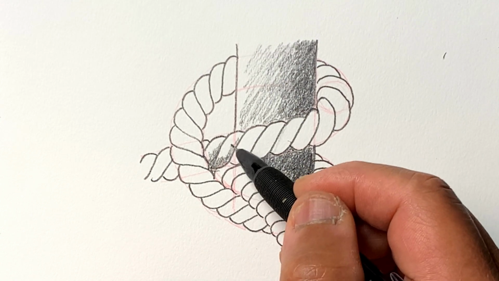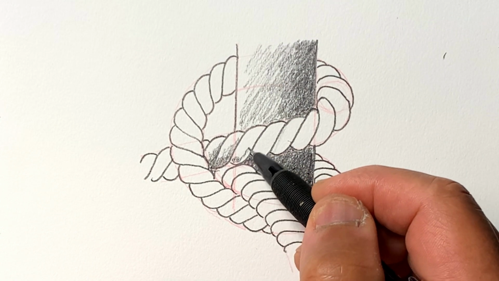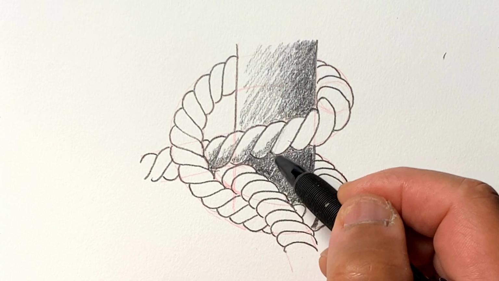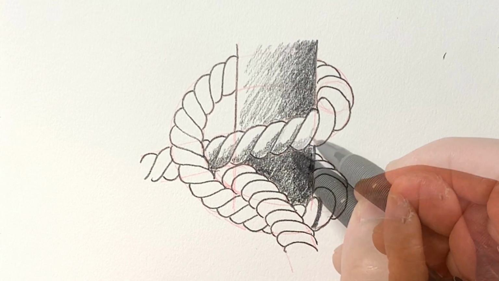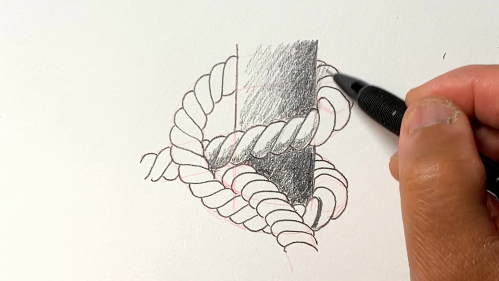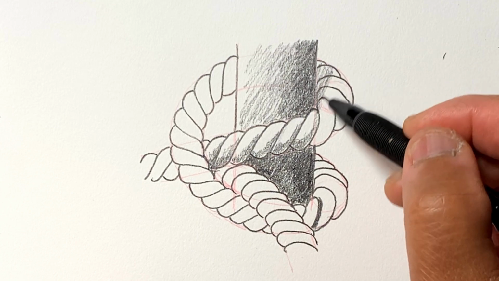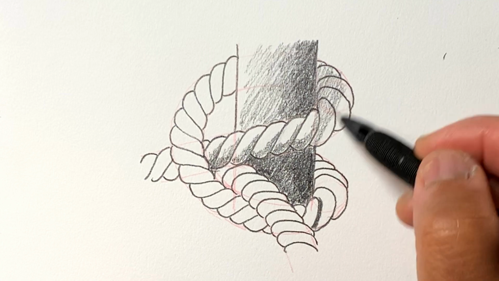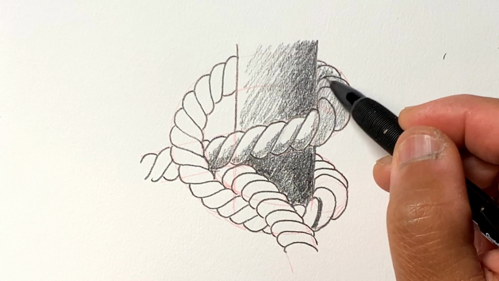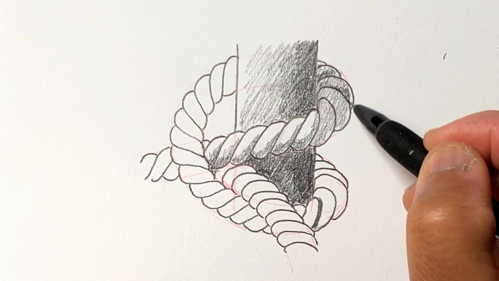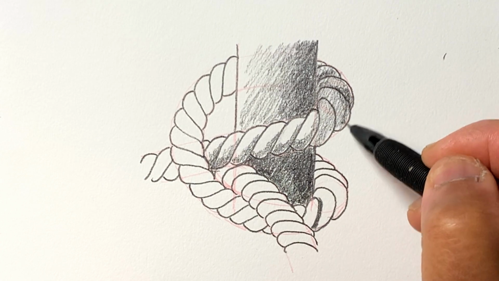Again, I'll assume that the light is coming from the upper left just to keep things simple, and I will add some shading here on the lower right part of the rope. And as it goes around the post, this whole area will be darker. I'm just going to go ahead and give it a medium tone and add a little bit of darker value for the shadows of the strands right here.